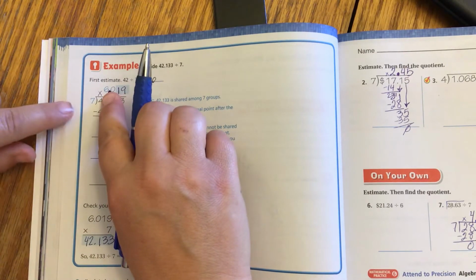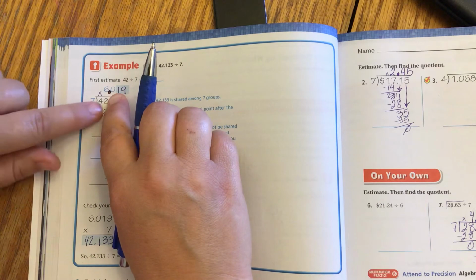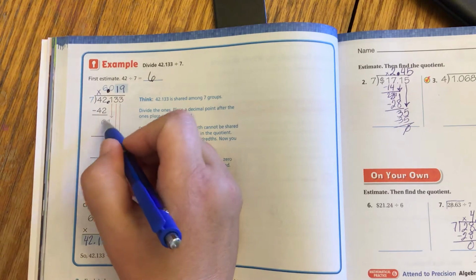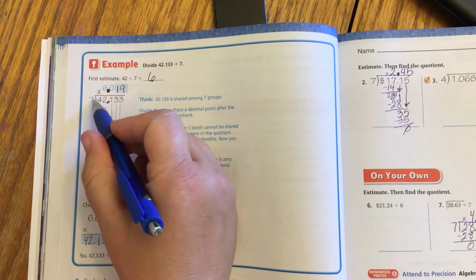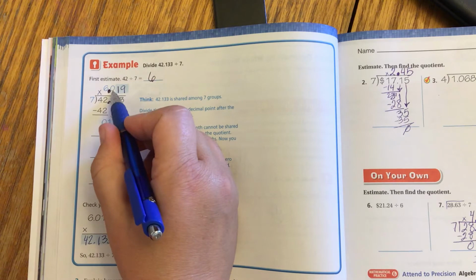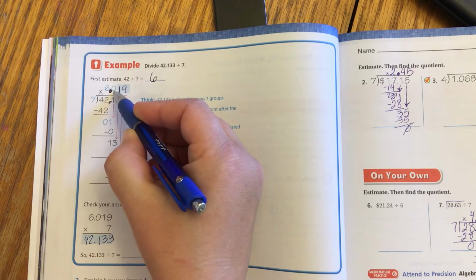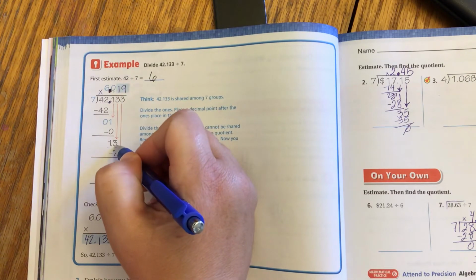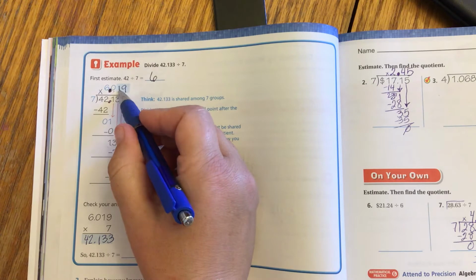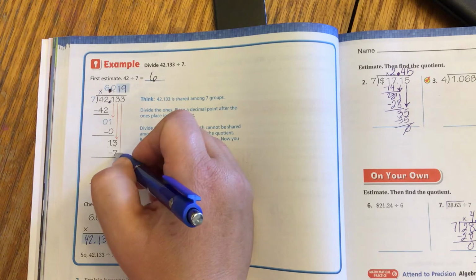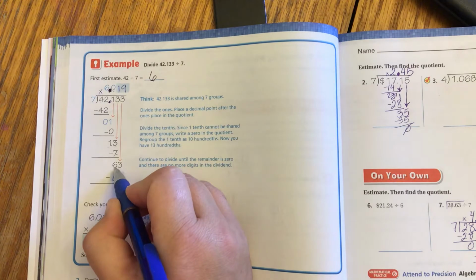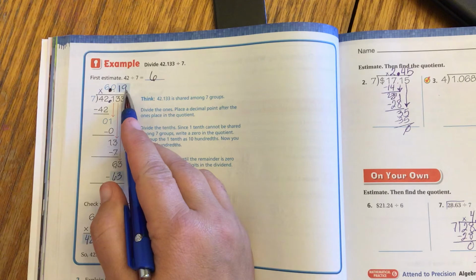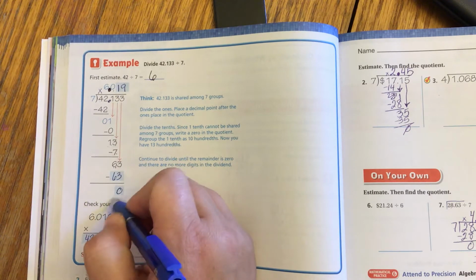7 can't go into 4. We put an X there. 7 goes into 42 6 times. 42 subtract 42 is 0. Bring your 1 down. 7 can't go into 1, and that's where you need to make sure you place a 0 as the placeholder. Then we have 1, bring down the 3, 7 goes into 13, 1 time. 1 times 7 is 7. You subtract it, you get 6, bring down your 3. 7 goes into 63 9 times perfectly. 9 times 7 is 63, and you've zeroed it out.